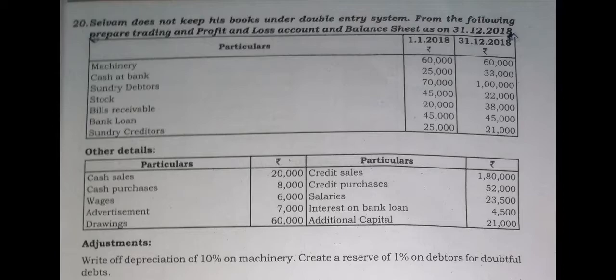Then machinery, cash at bank, sundry debtors, stock, bills receivable, bank loan. A new bank loan is there, that will go to the liability side. Sundry creditors. Then come to other details ma. Cash sales, cash purchases, wages, advertisement, drawings, credit sales. Both cash sales and credit sales are given, we have to add the two. Then salaries, interest on bank loan, then additional capital, another extra thing also given here. But no such returns, neither sales nor purchase return.